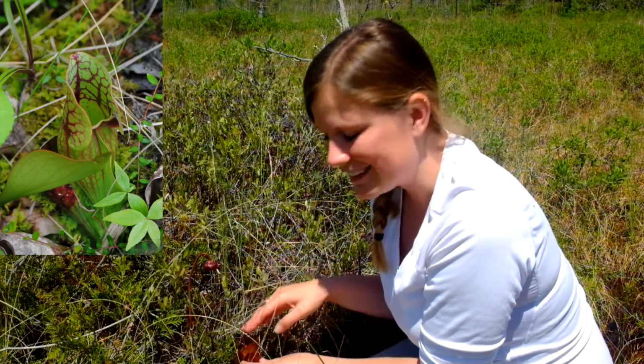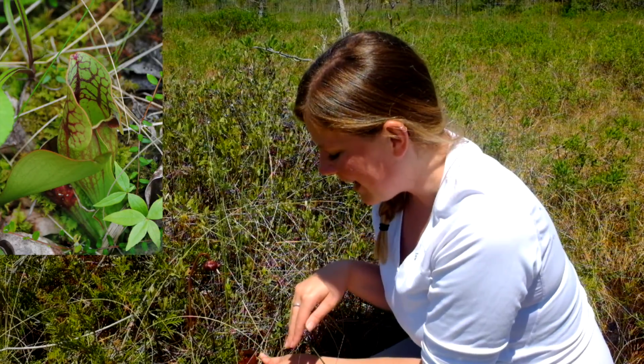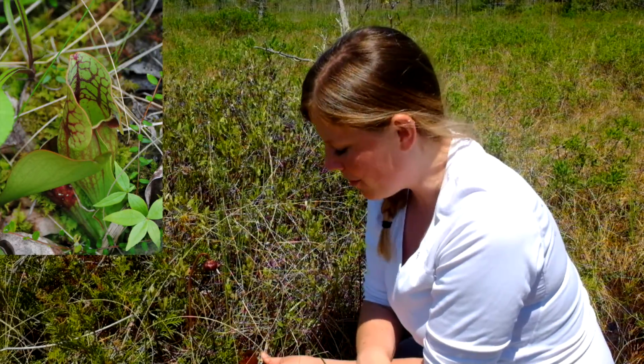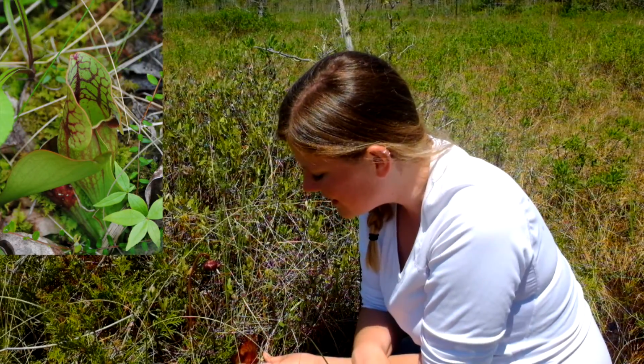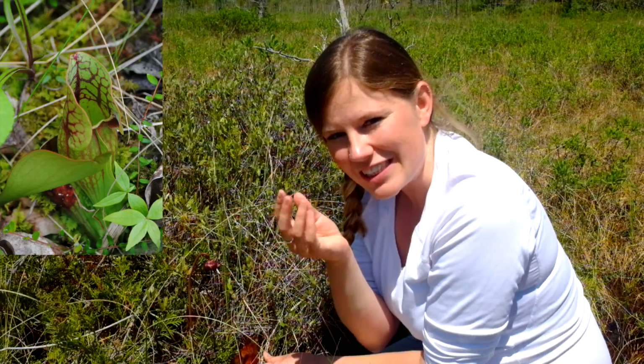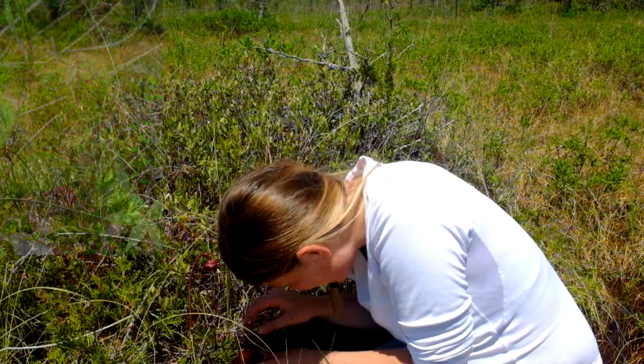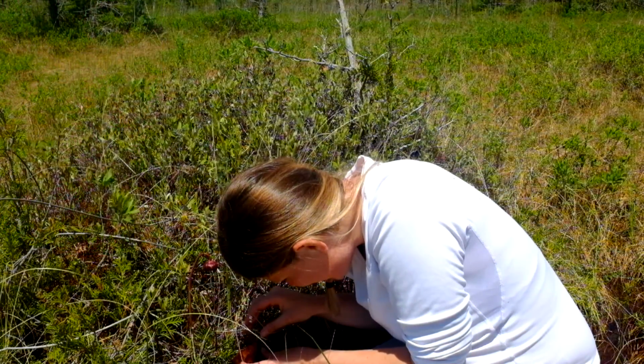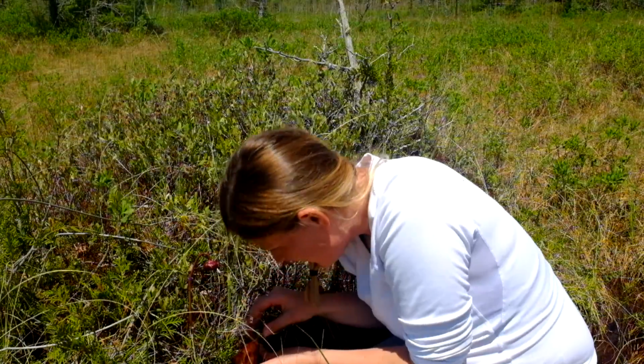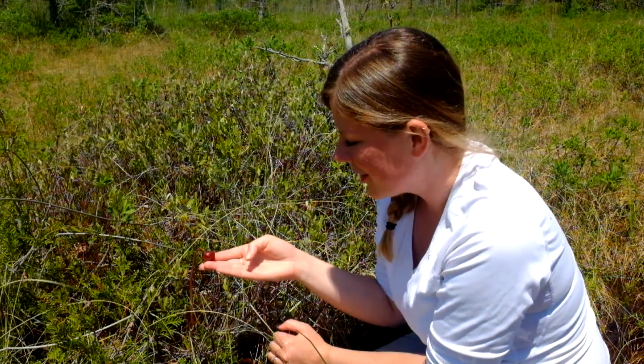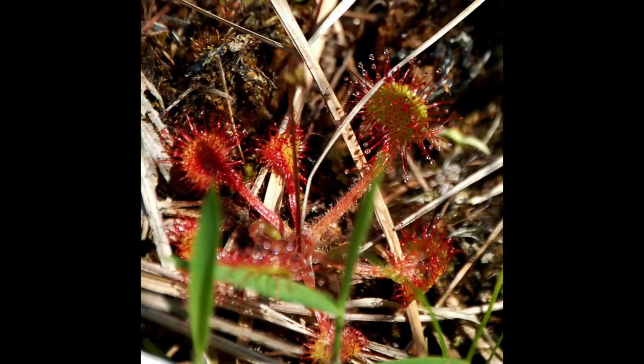And then the insects go inside and can't get back out because of the downward pointing hairs, and then the digestive juices in the bottom digest the insect. And let's see, I don't think I can see anything in there right now, but yeah, this is a really, really cool plant. And then there's also a sundew, which is another carnivorous plant in fens.